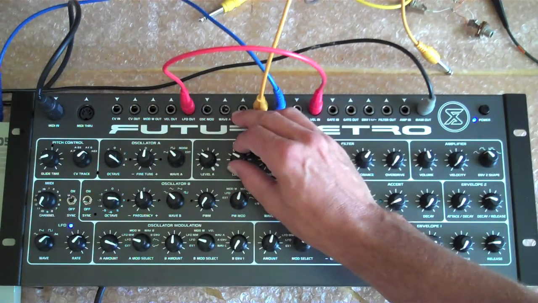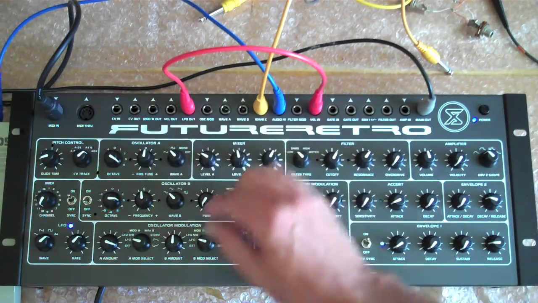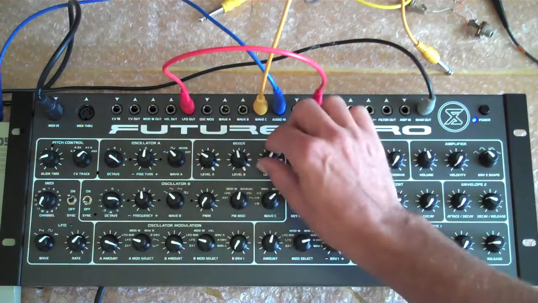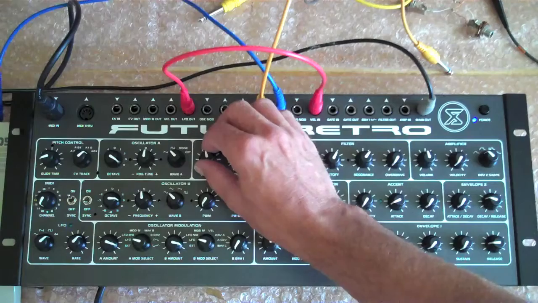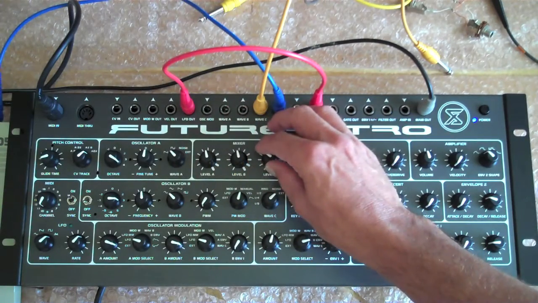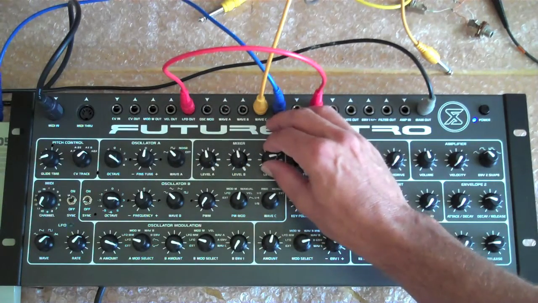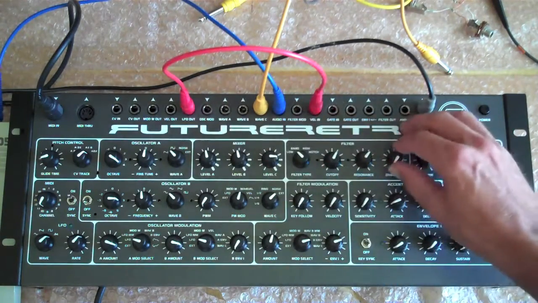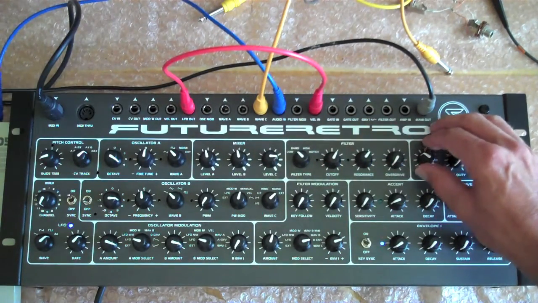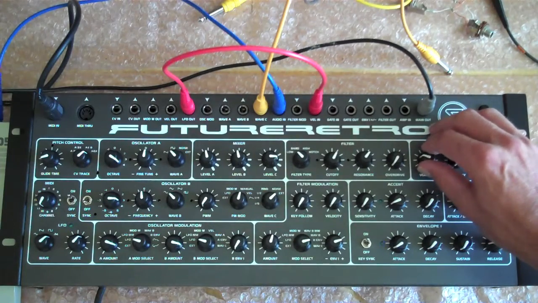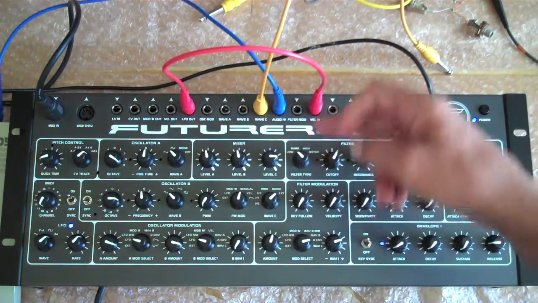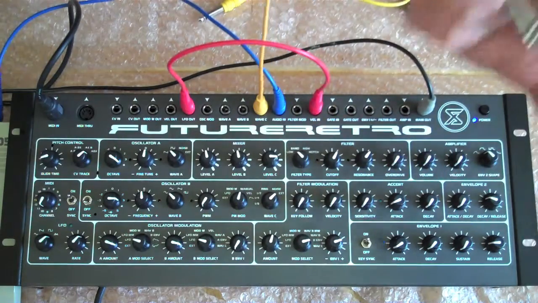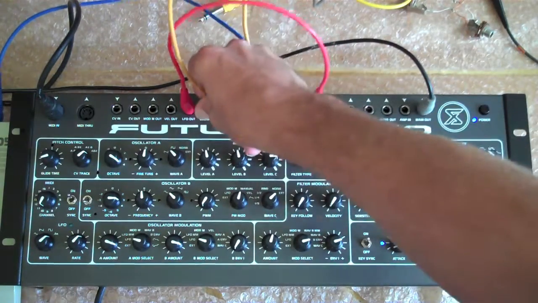Bring in oscillator B. Now other things we could do is we could take this external audio coming in here, take waveform C out, plug it into our oscillator modulation section.